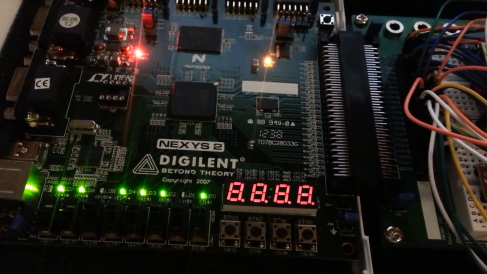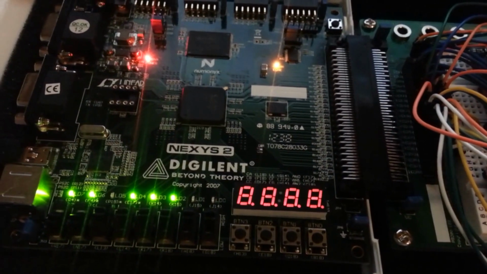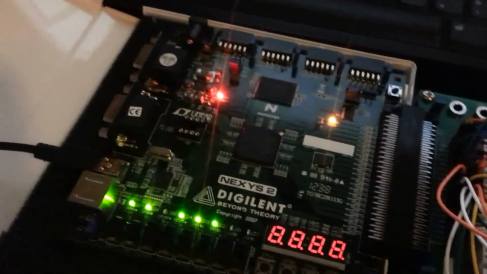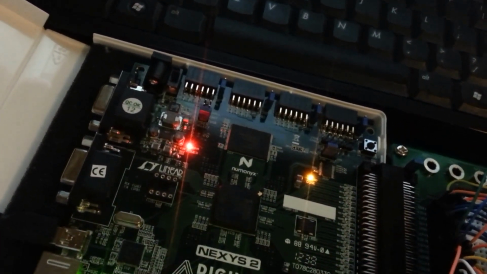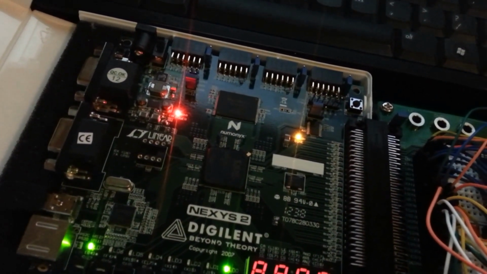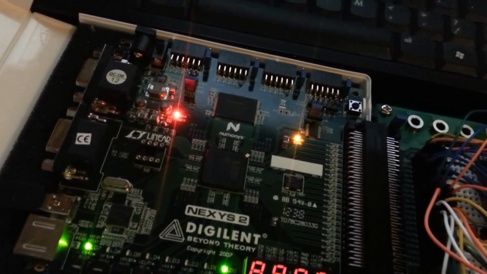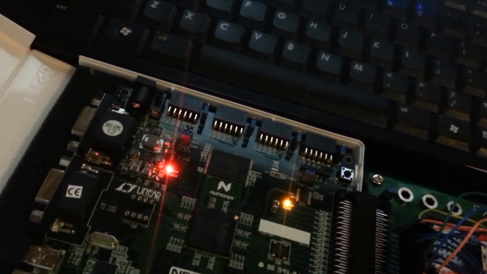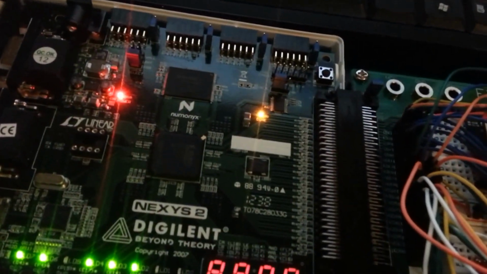We're looking at 0, 1, 1, 1, 0, 1, 1, 1, 1, 1.